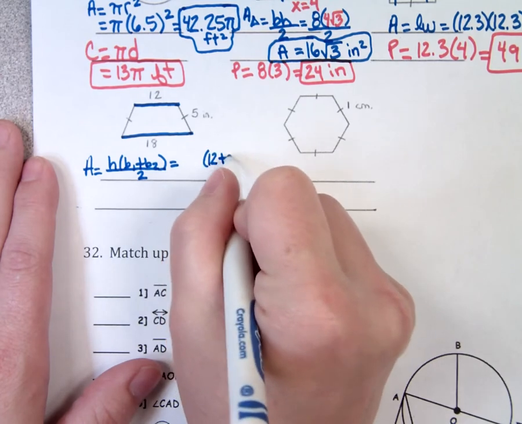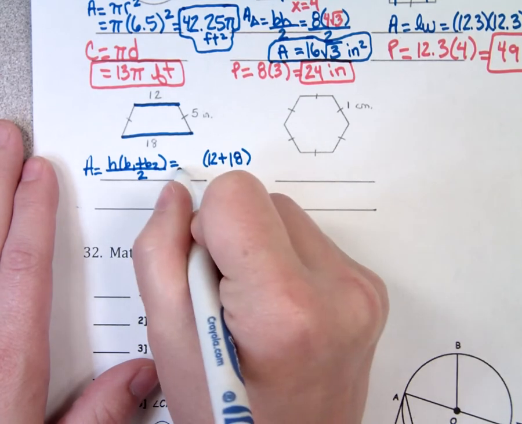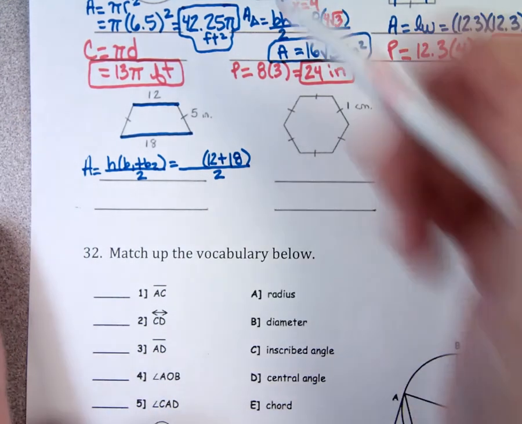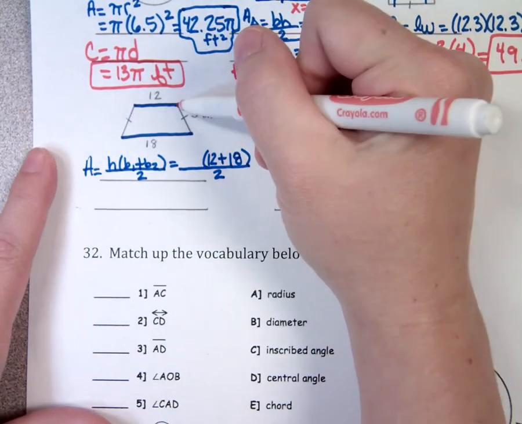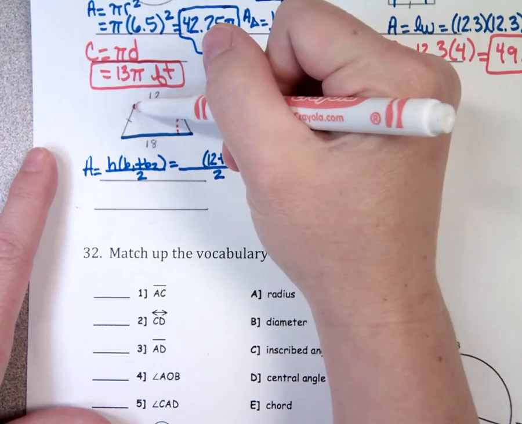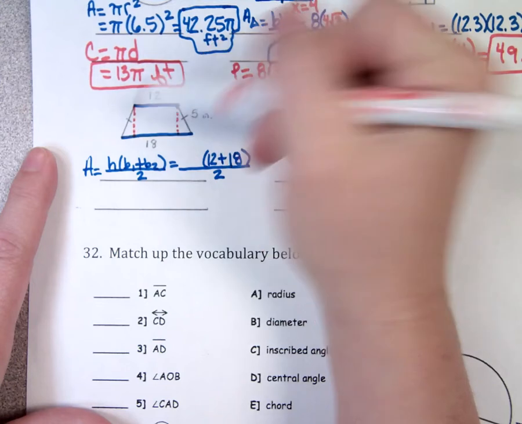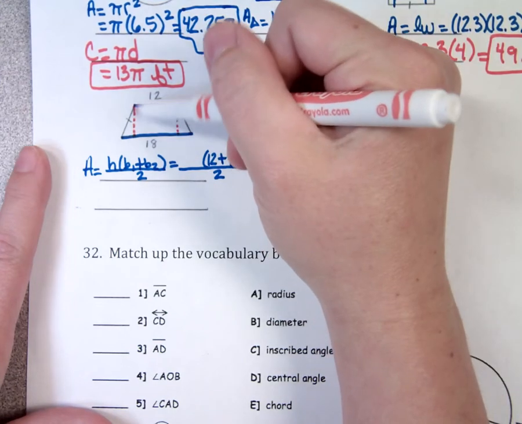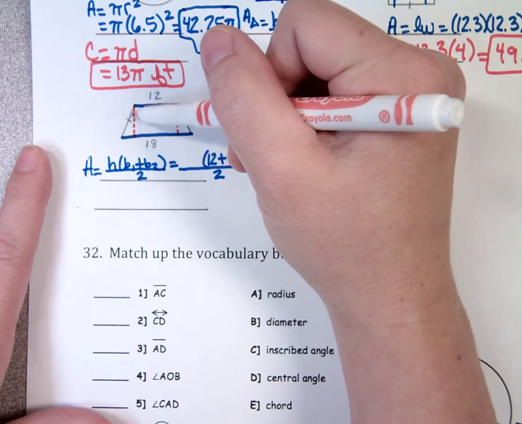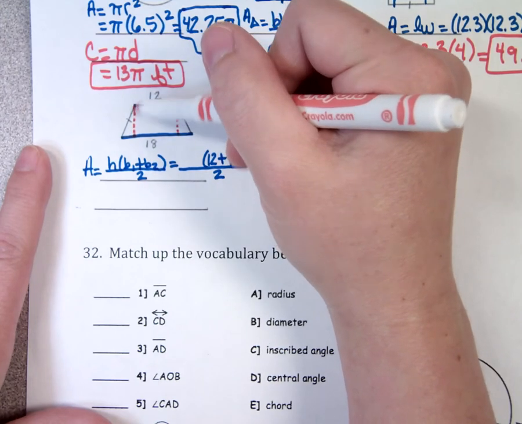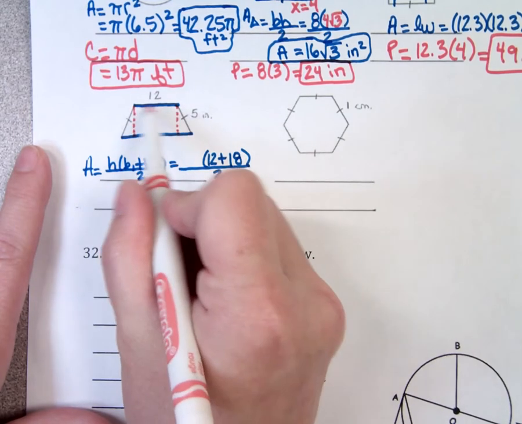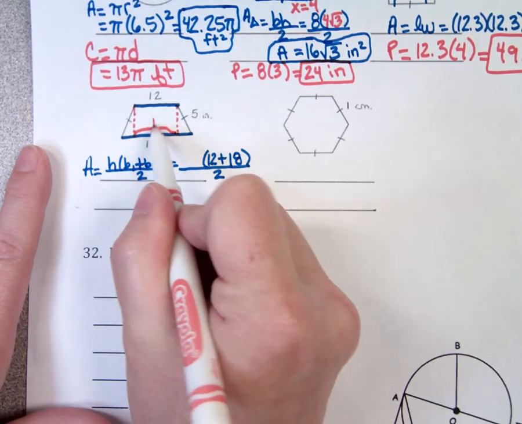So I'm going to put 12 plus 18 in the parentheses and recopy the all over 2. My problem is I need to find my height. So I'm going to drop down this little segment right here called an altitude. That's the height. This guy over here would be the height as well. Height is perpendicular to the base, it forms a 90 degree angle, and it connects the bases together.